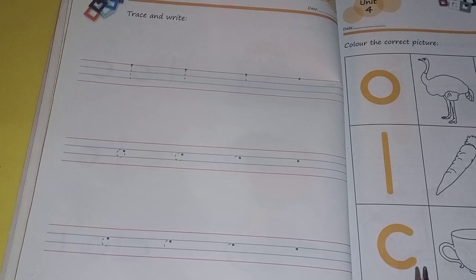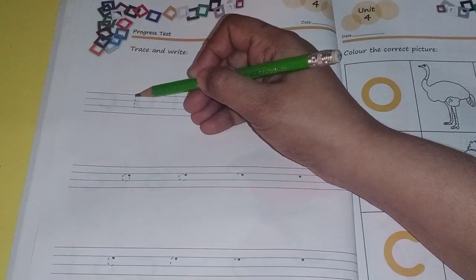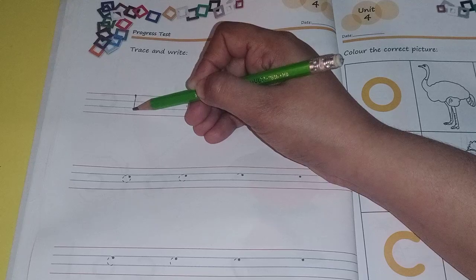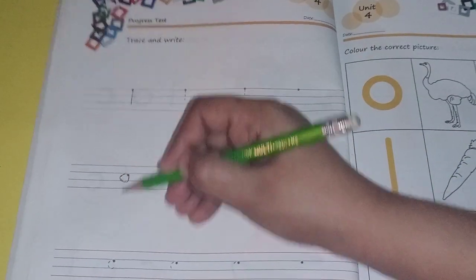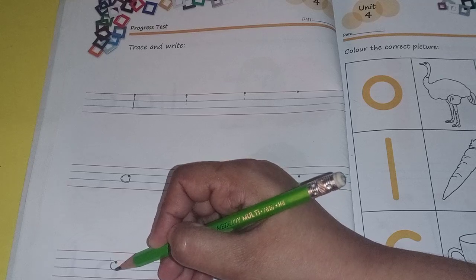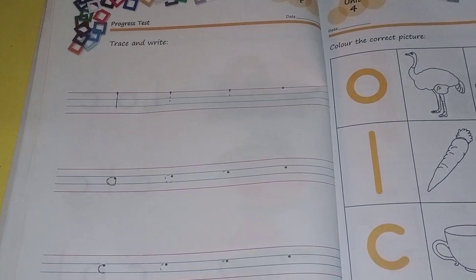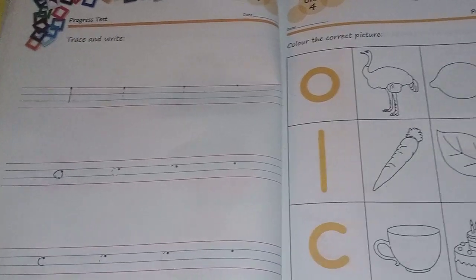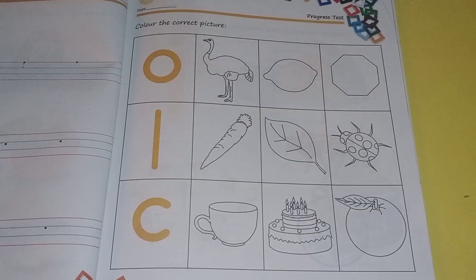In this page, you will trace and write sound ill, aw, and k. Okay, children, you will complete this page at home. Okay, children, now open at page number 27. In this page, you will color the correct picture.